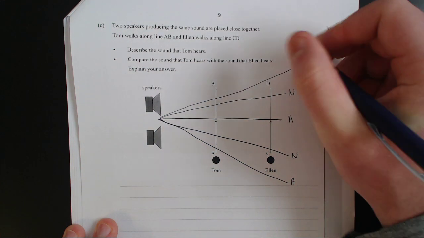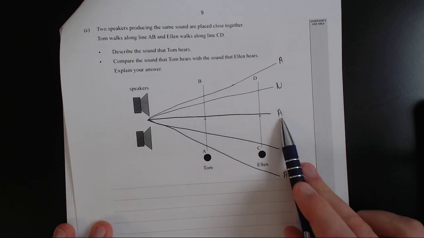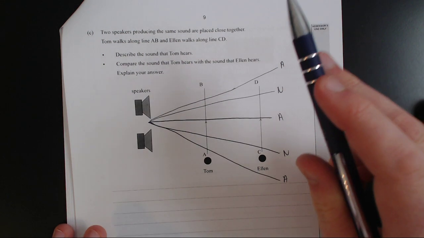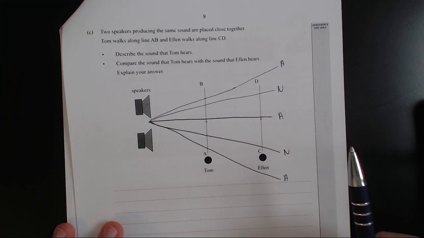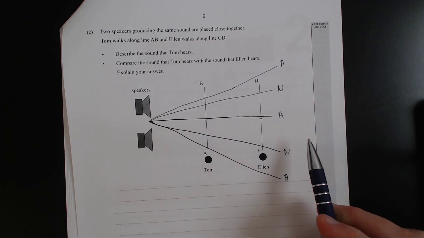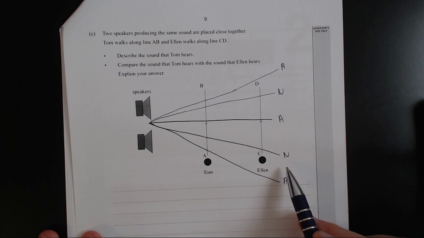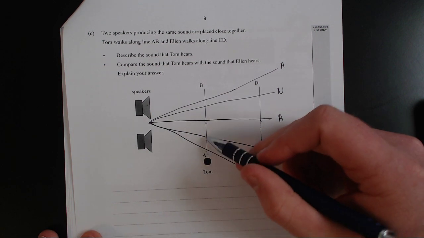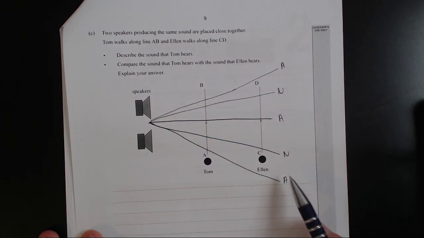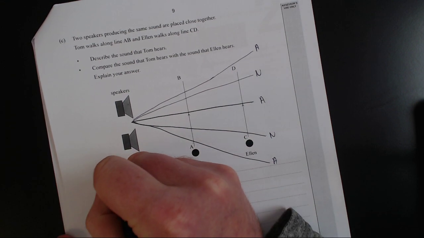So you always have an antinode in the center because the path difference between both speakers is the same. Then you have a node, then antinode, then node, then antinode, and so on, up until you get to the angle here of 90 degrees. As you can see, Tom walks through 1, 2, 3, 4, 5 nodal or antinodal lines, and Alan only walks through 3. So what will Tom hear?